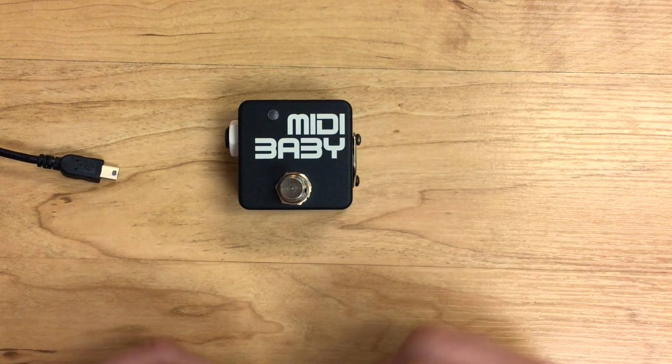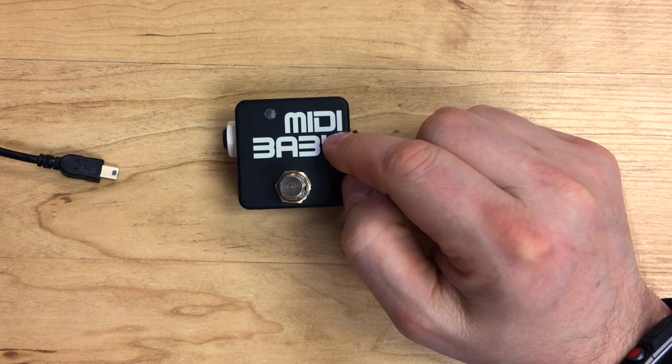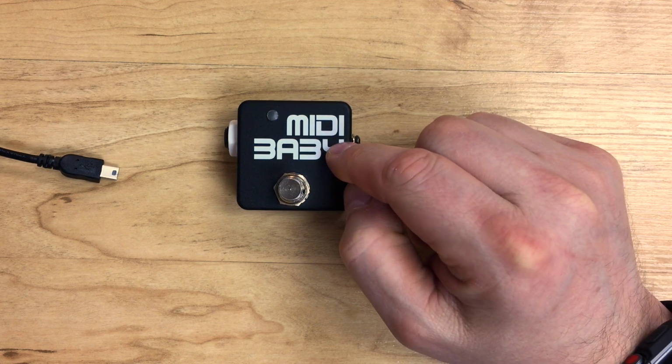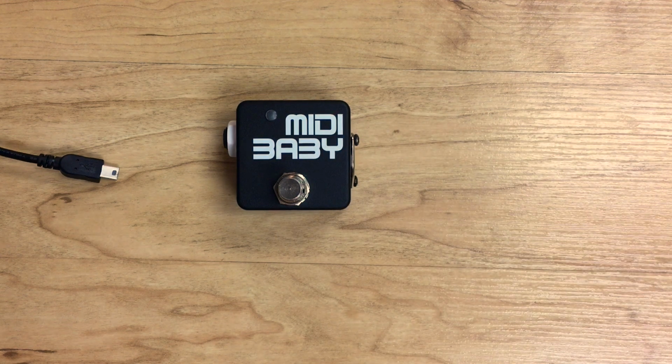If you're not familiar with the MIDI Baby, if you haven't used it before, we'd really suggest that you go and watch the earlier videos in this series, especially MIDI Baby 1 Introduction and MIDI Baby 4 Firmware Update. You're going to need to update the firmware in your MIDI Baby to version 15 or higher in order to use the LED off state. So if you haven't updated your MIDI Baby, go ahead and update and come right back.